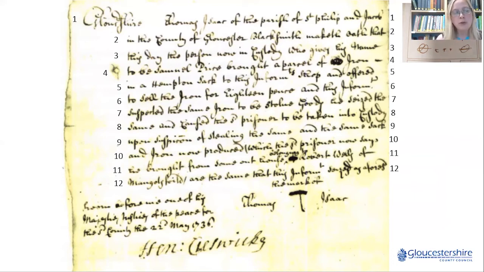Moving on to line 2, we've got in the county of Gloucester, blacksmith, maketh oath that. So the C in county is not the kind of way we put a C in now, so it's kind of both above and below the line, lots of little flourishes, and this could be seen now as a capital C. So a little bit different to how we would do it now. Of fairly straightforward, we've got Gloucester. You can see a case here of the C that looks like an R in the middle of that word.